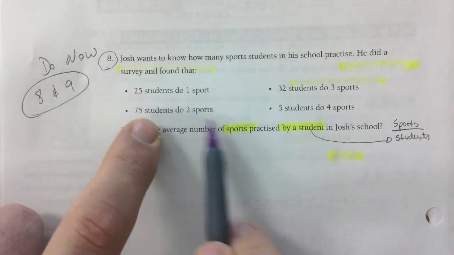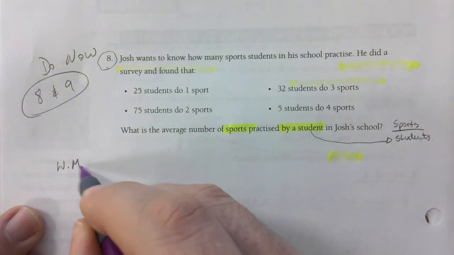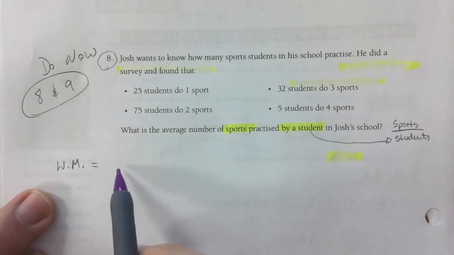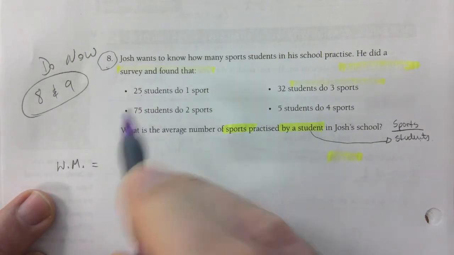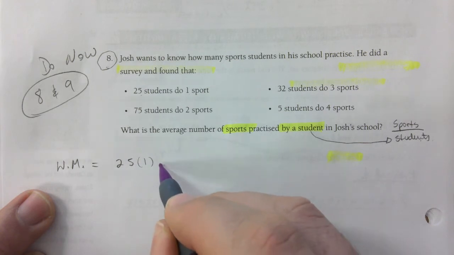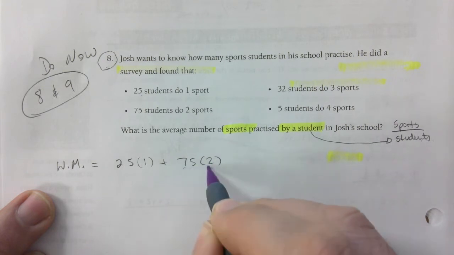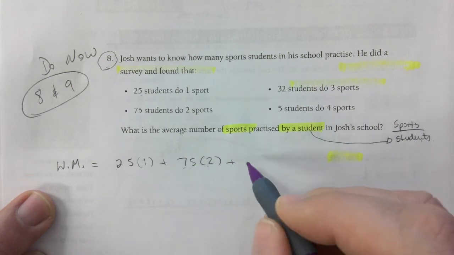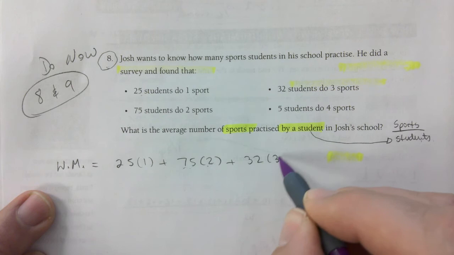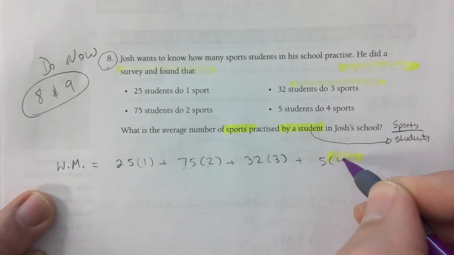It's going to be all the students added up. So let's calculate this. Weighted mean, you know that your numerator is just going to be this times that, right? So it's 25 times 1 plus. And it doesn't matter which one goes which, as long as you multiply them. 32 do 3 sports, and 5 students do 4 sports.